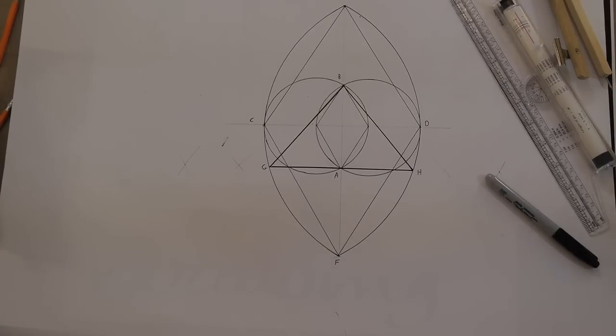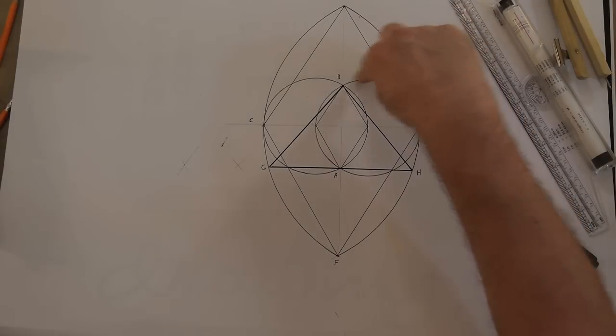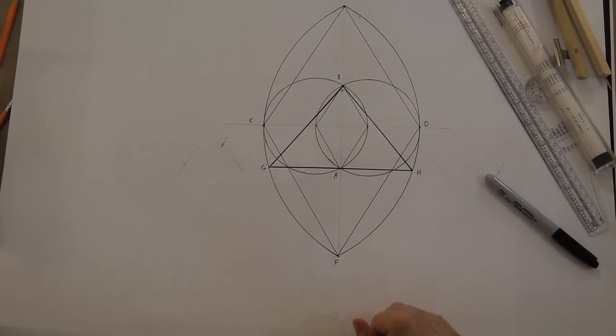John Michell's commentary on this diagram is kind of interesting. He says, "It will be further noted that the two intersecting circles which meet at the pyramid's tip create what appears to be the magnetic diagram.